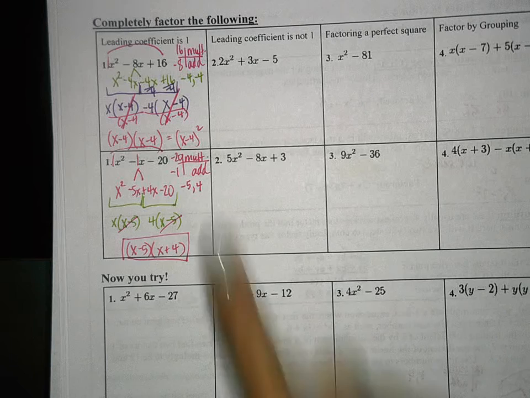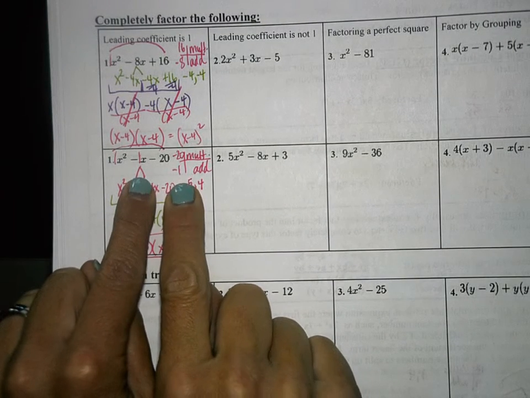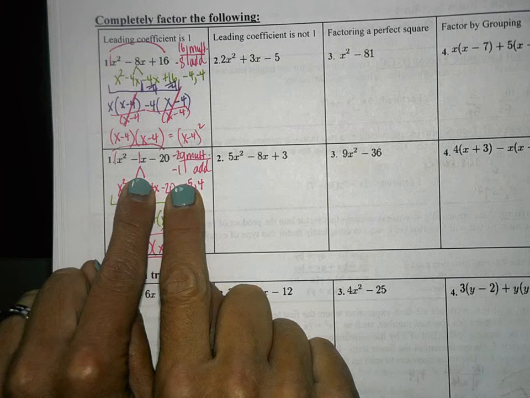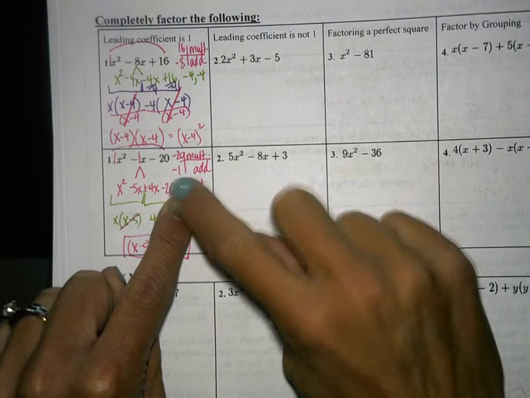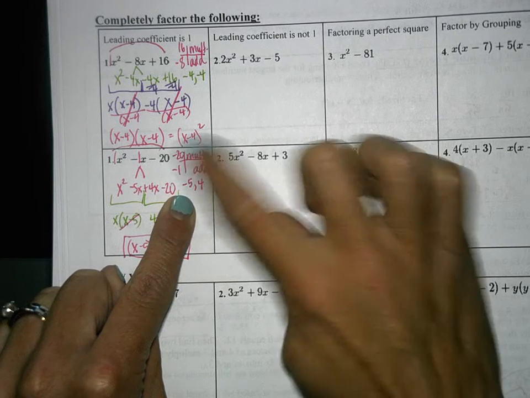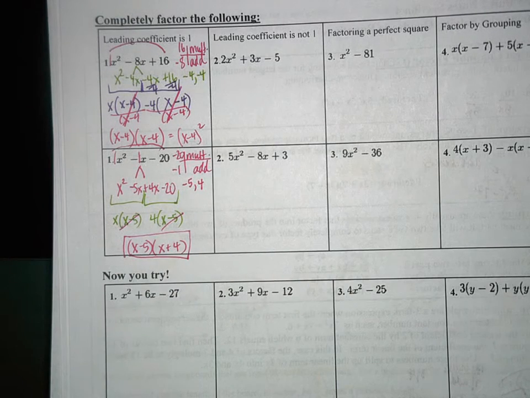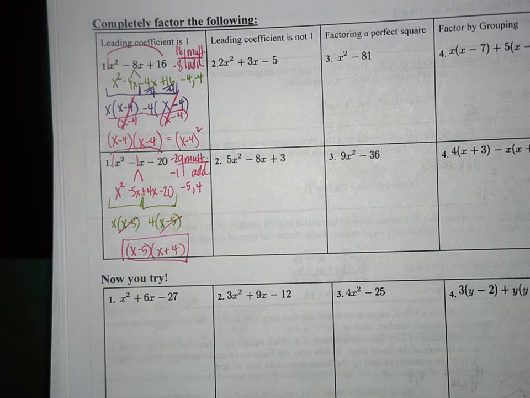And so that doesn't fit our criteria. The criteria is that it had to add to be a negative 1, and it had to multiply to be a negative 20. So that just means you put the wrong sign. Does that make sense? So you just always want to double check here. It's almost like you're solving a puzzle. You're always trying to find those two numbers that fit both of these things. Okay? Did I answer your question?